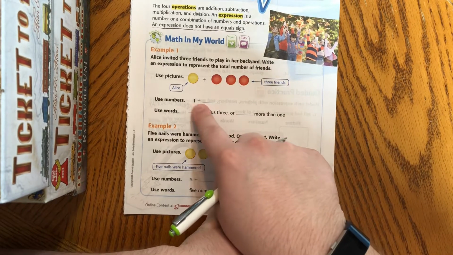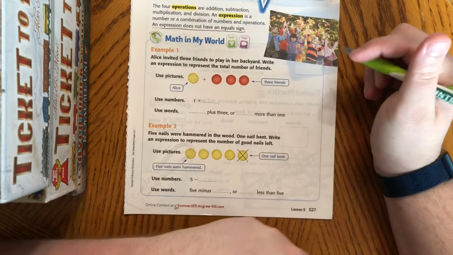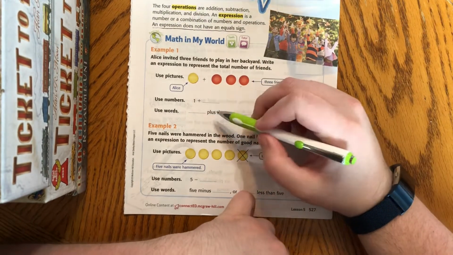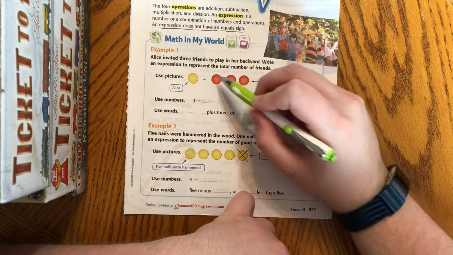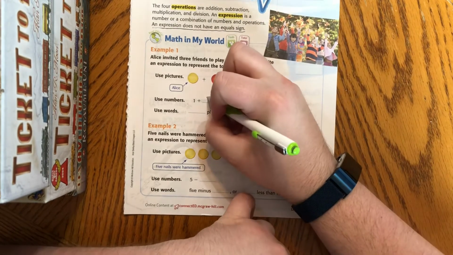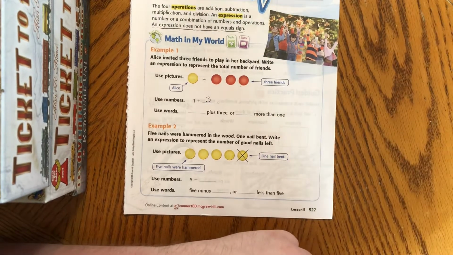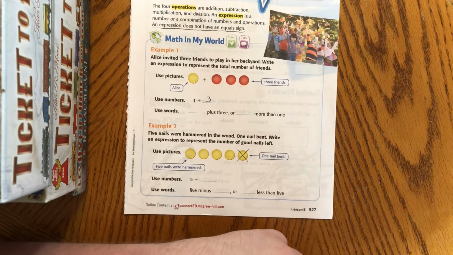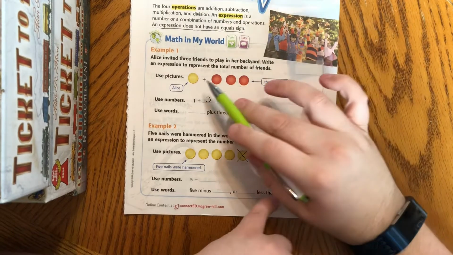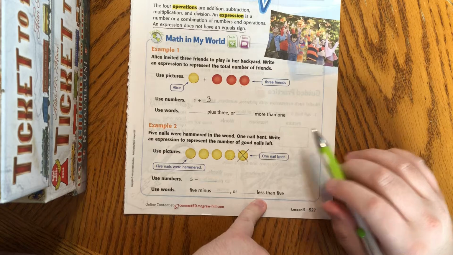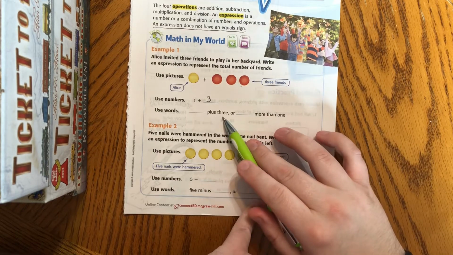So we have 1 plus blank. What is going to go in our blank? We have 1, which is our yellow, which is Alice. Now we need 3. We're writing a 3 because she invited 3 friends over. So when you're writing expressions, you can either draw pictures, use numbers, or use words. So down here it says blank plus 3.